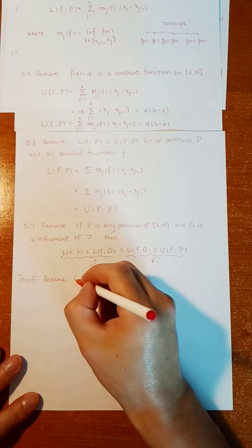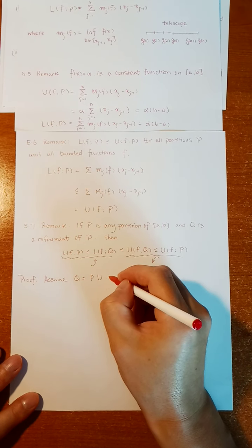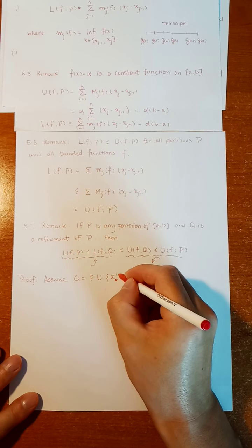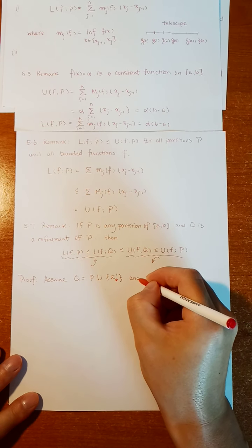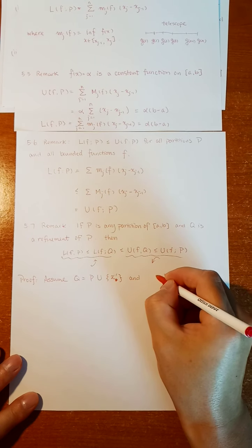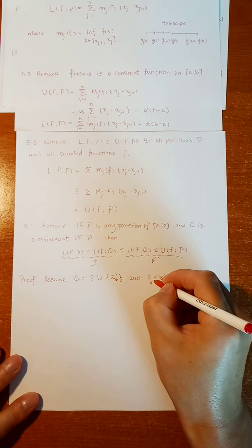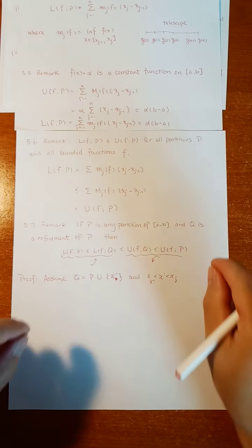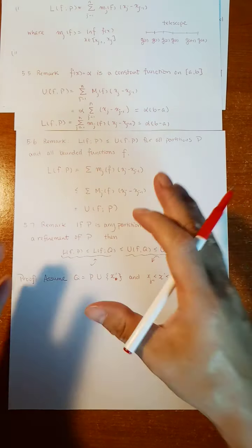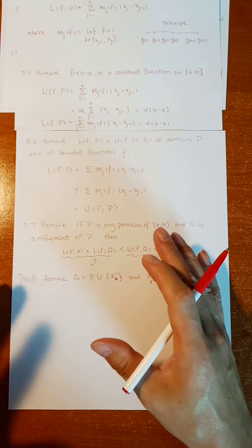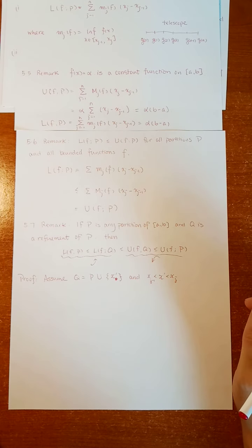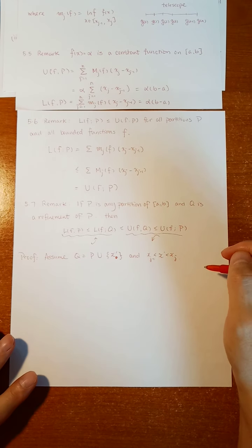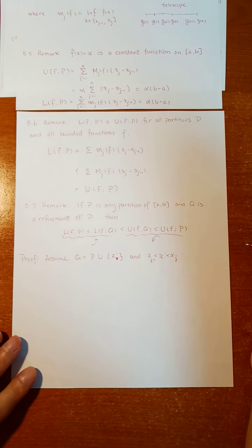Let's just assume Q is P union {x'}, and x' is between x_{j-1} and x_j. So you just add one point, and then you can continue to add more and more. You always have such property. All right, and that's by induction.